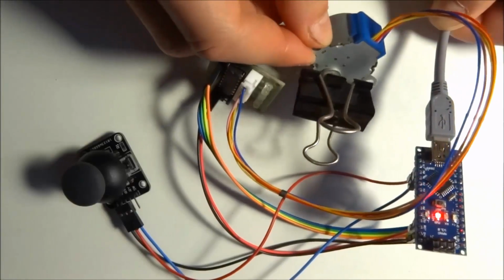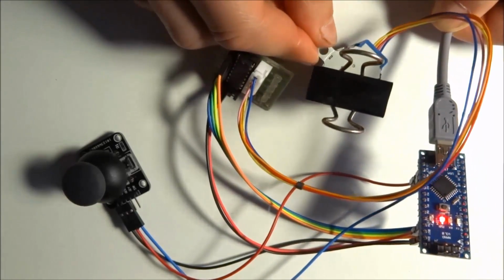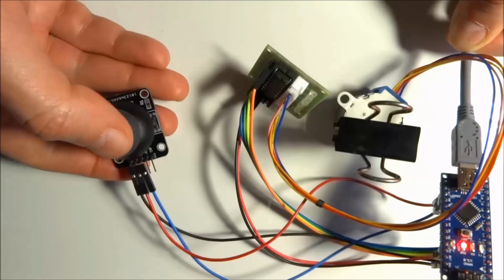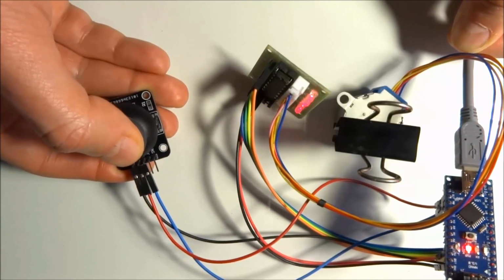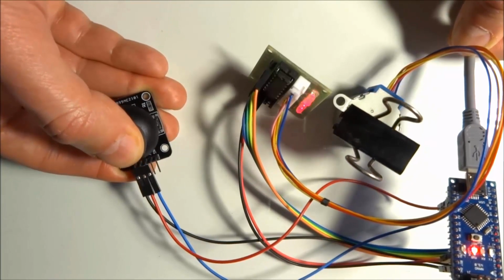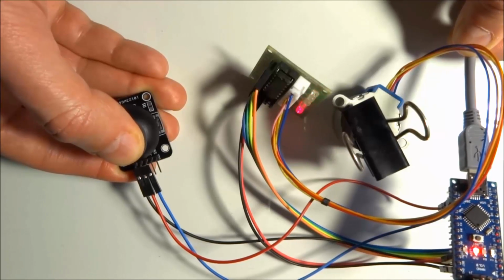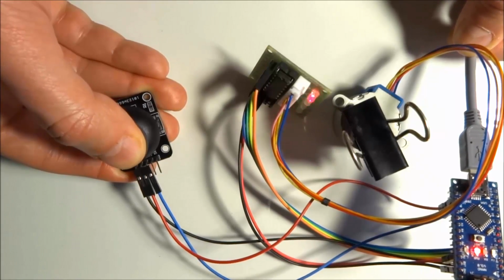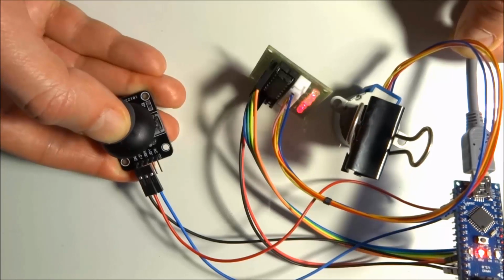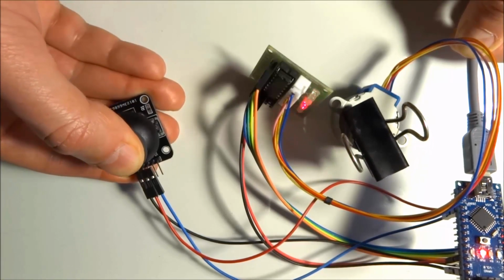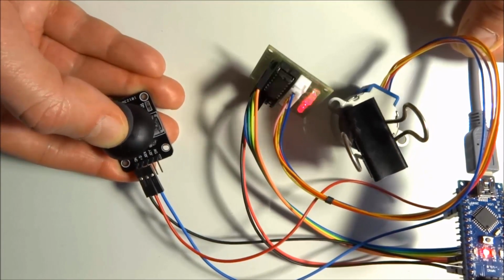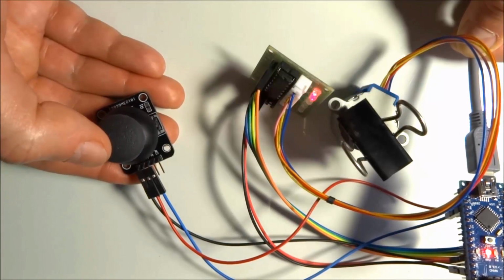I have added a paper clip on top of the stepper motor so we can easily see the rotation. If I move the joystick up and down, the motor will start rotating in the corresponding direction, and I can control the speed all the way to a very low speed, like this one, or a high speed. And there will be a slight dead zone in the joystick where the motor doesn't rotate at all.